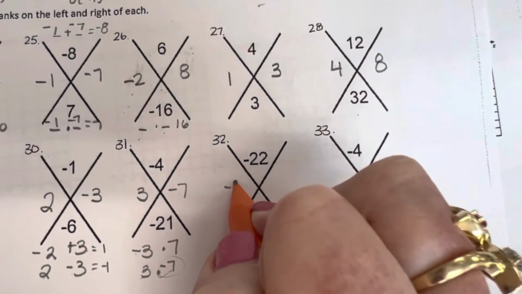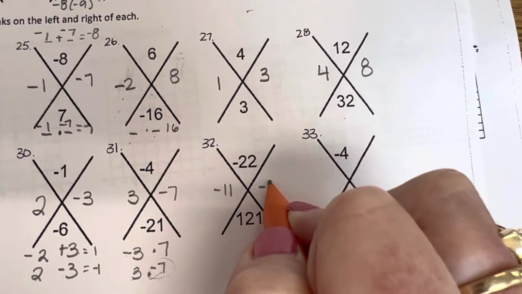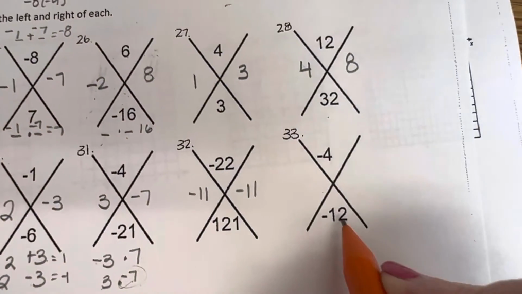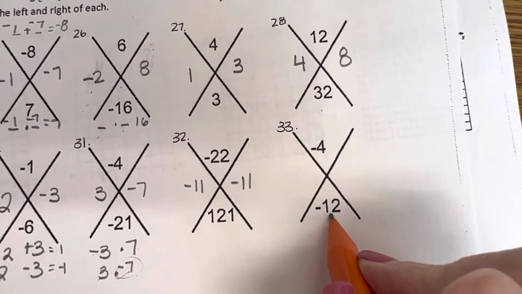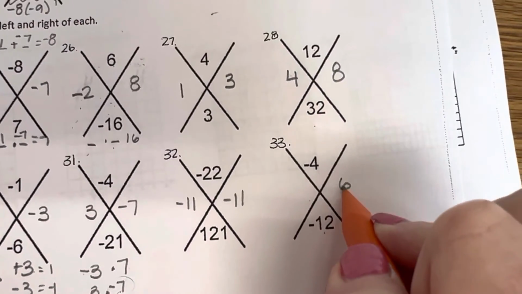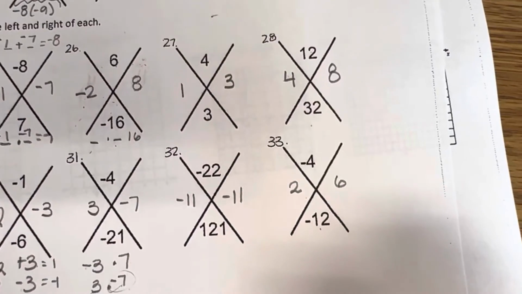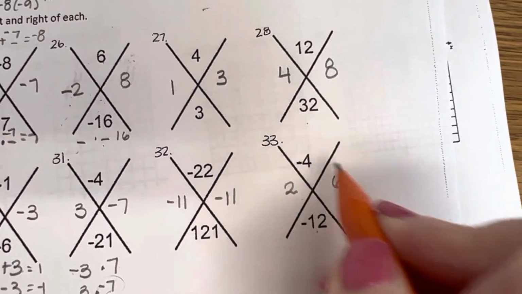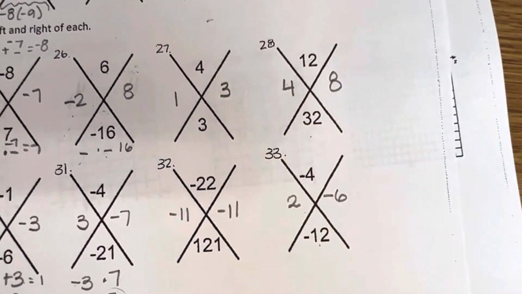This should be -11 and -11. Two numbers that multiply to give you -12 and add to give you 4. 6 and 2 are your numbers, your signs then. You can only have one of them negative. The bigger number needs to be negative, so it's -6 and +2.